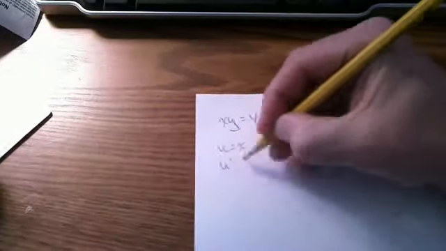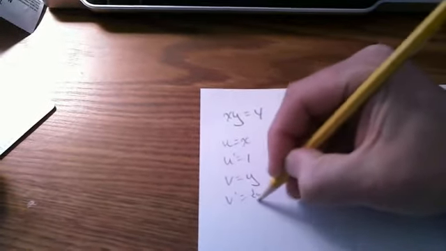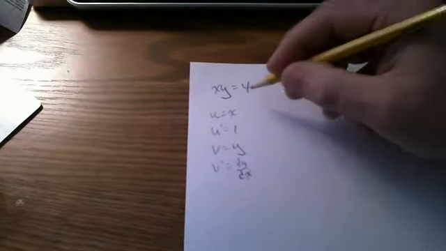If we had something like an inverse variation hyperbola, x times y equals 4, then I'd have to use the product rule. u equals x, u prime equals 1. v equals y, v prime equals dy dx. So let's plug it into the product rule.